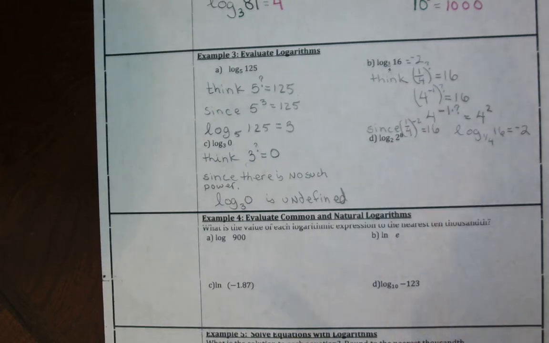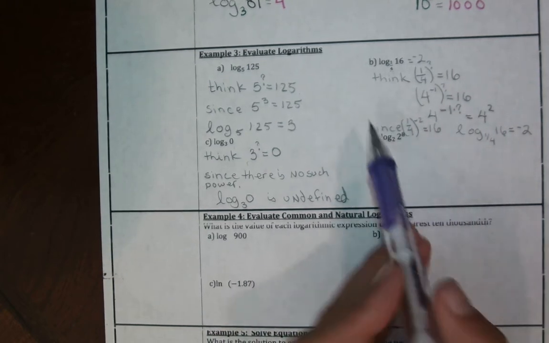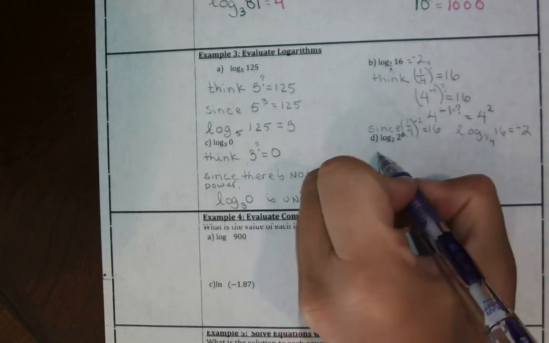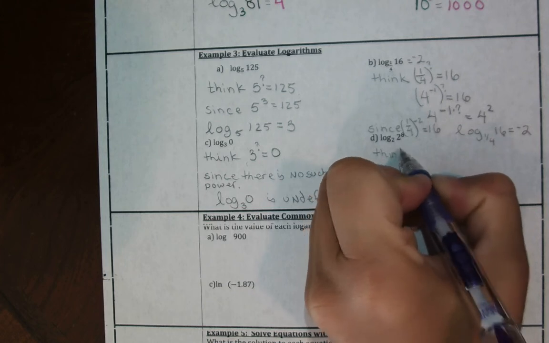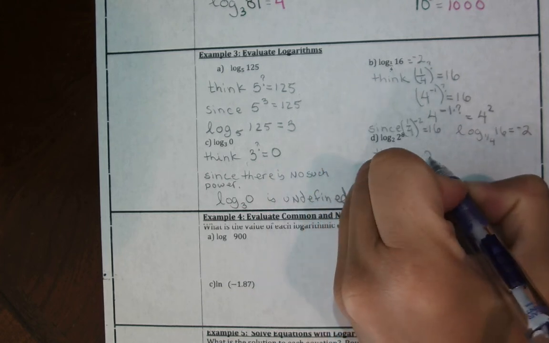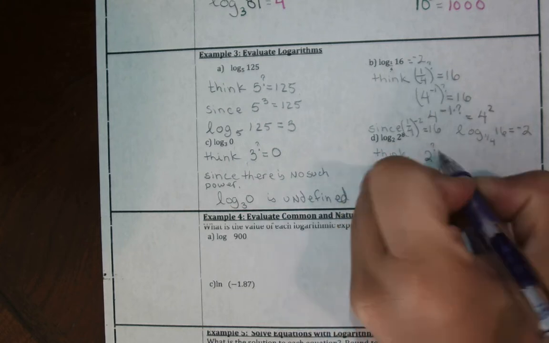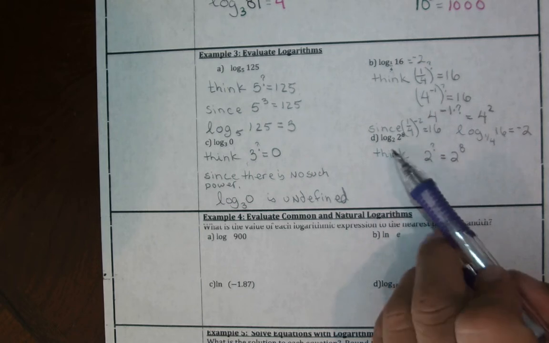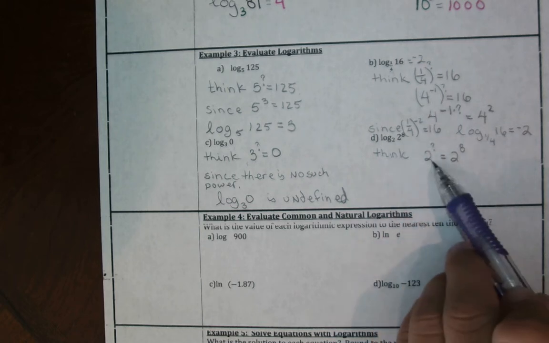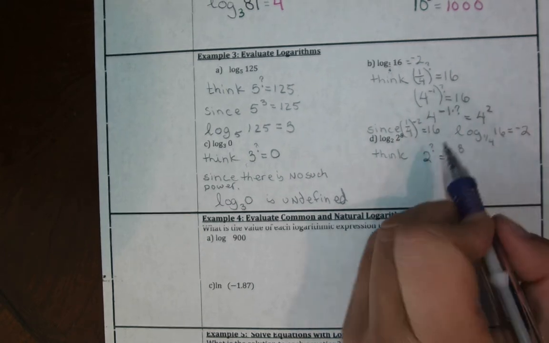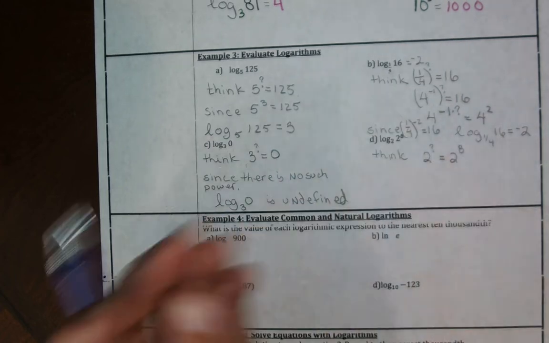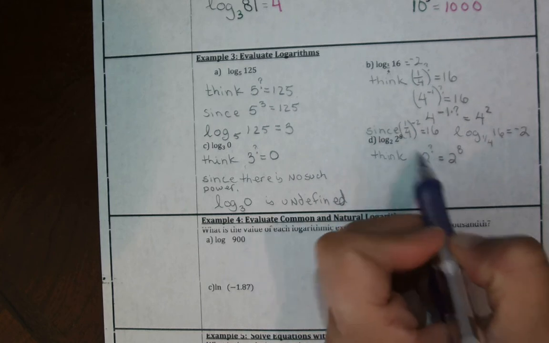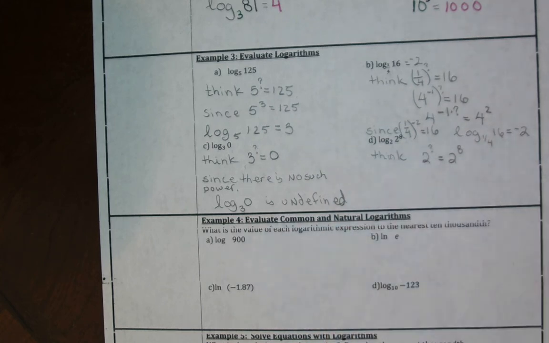All right, and the last one we're going to look at is log base 2 of 2 to the 8th. We're going to think 2 to the what power would equal 2 to the 8th. Okay, so I'm just rewriting it in exponential form. Please note that I'm not saying 2 to the x because now I'm defining a variable. So I'm just thinking this 2 to the what power equals 2 to the 8th.